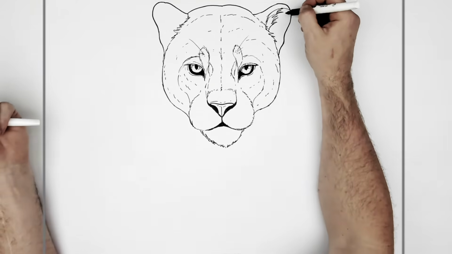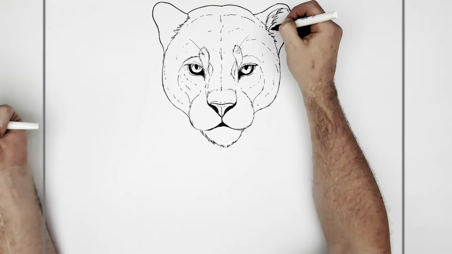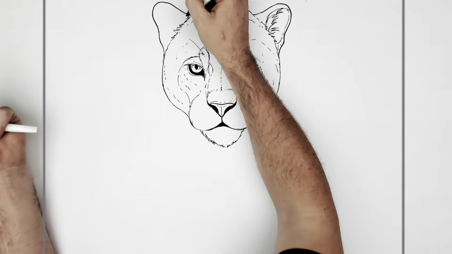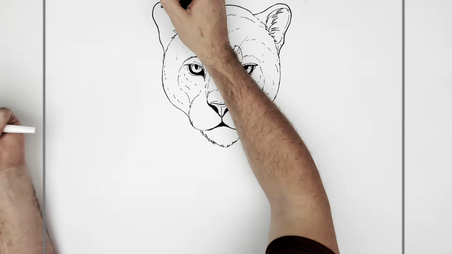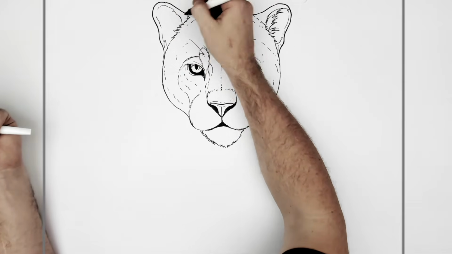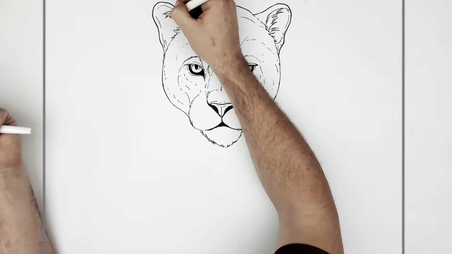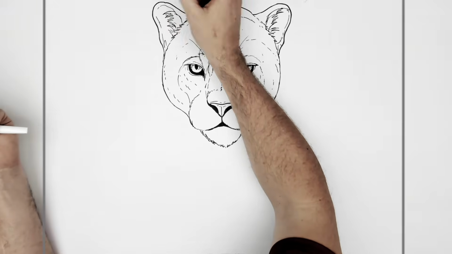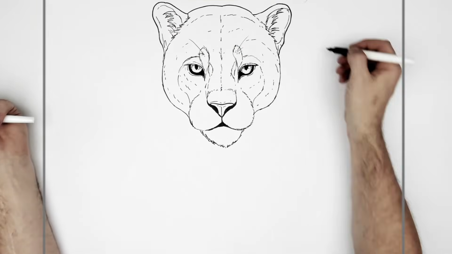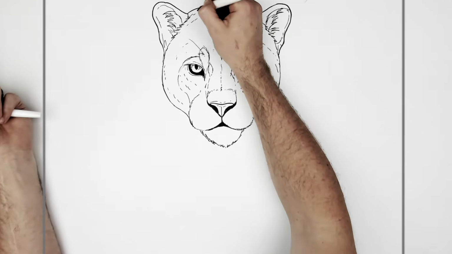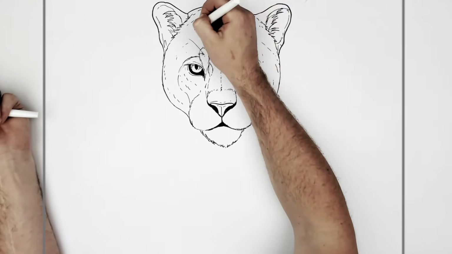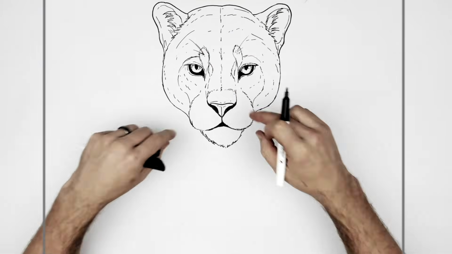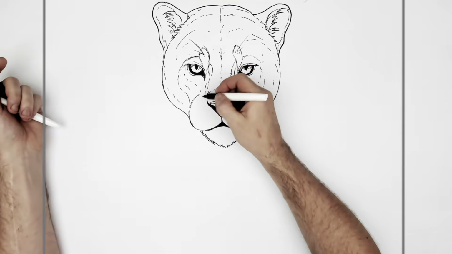And then the edge lines of this, and then all the hair inside. Like that kind of. Okay.